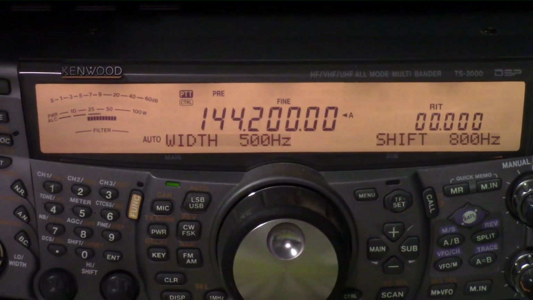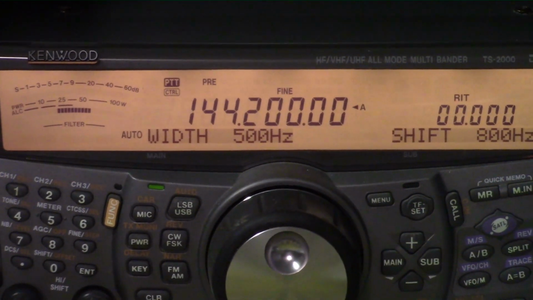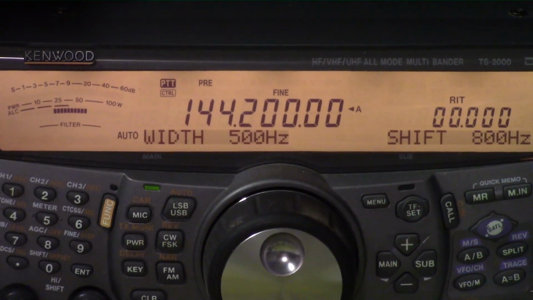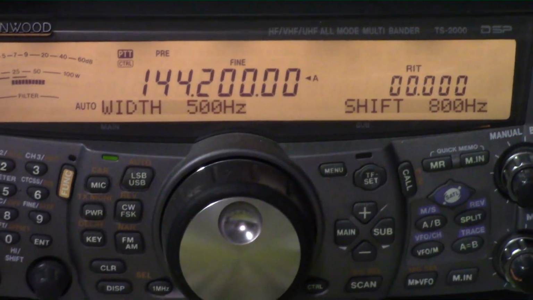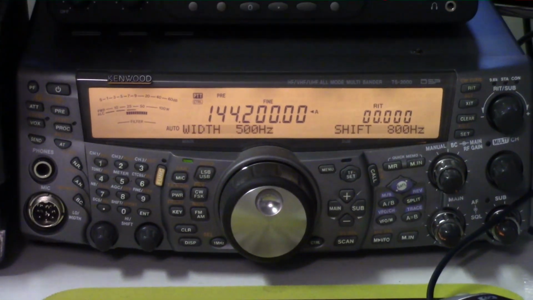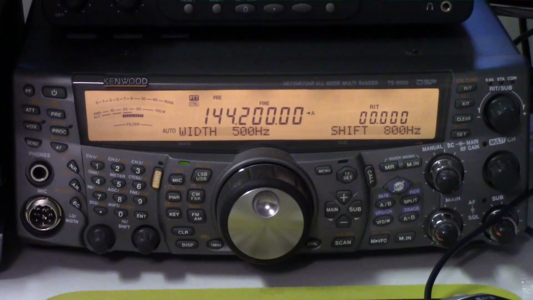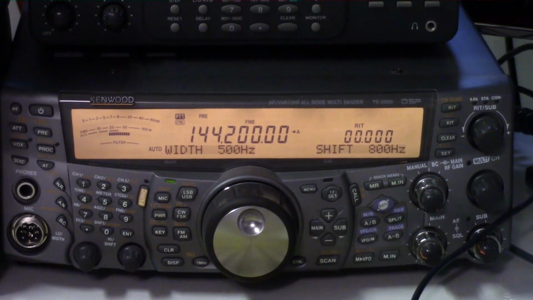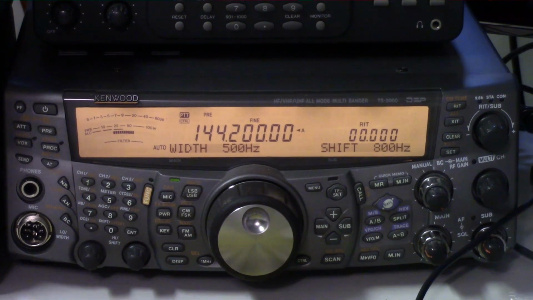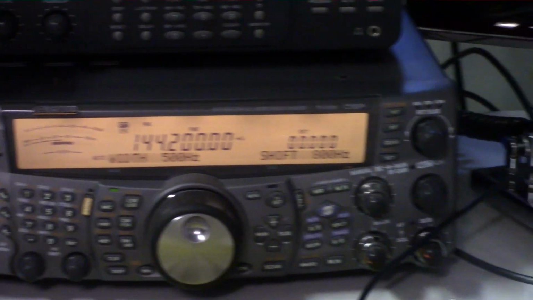I'm going to standardize my bandwidth to 500 Hertz, which is commonly done when measuring sensitivity. And I've made sure that the IF bandpass of the receiver is flat. In other words, there's no enhancements to the RF or to the AF sections. Pretty much everything is flat.